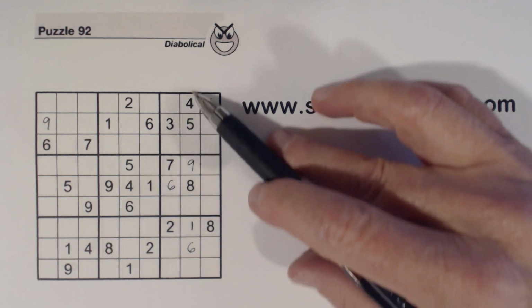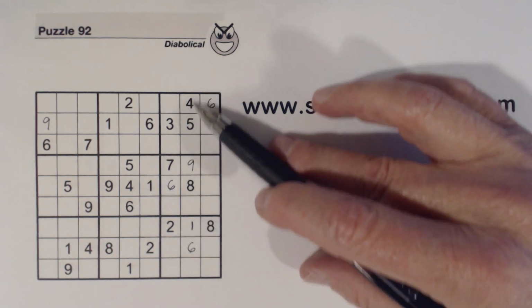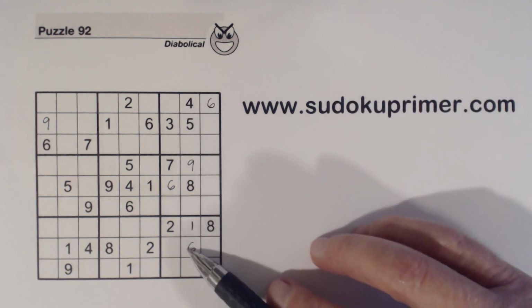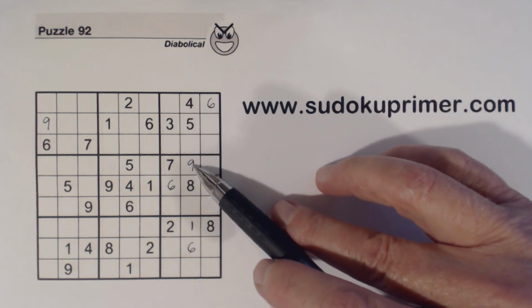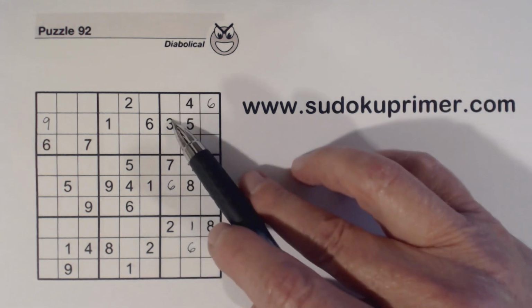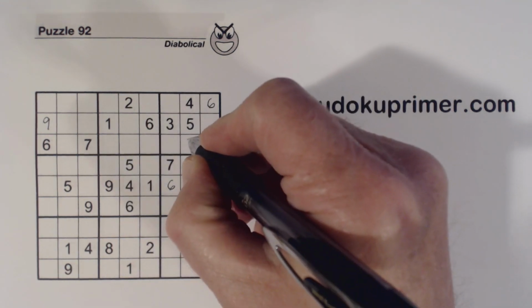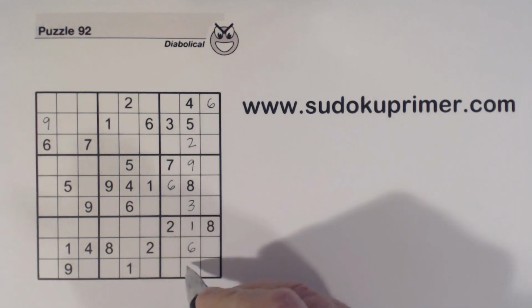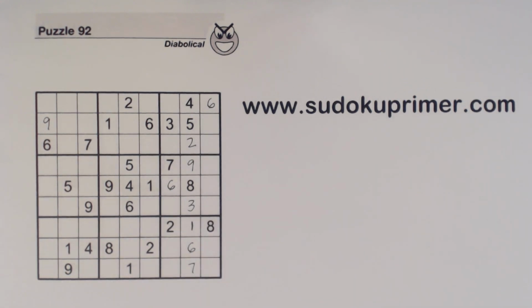All right, now let's look at column 8 here. We're missing 2, 3, 7, 2, 3, and 7. There's a 3 and a 7 there, and a 2 there. They got a 7 there, so that's a 3, and that's a 7.